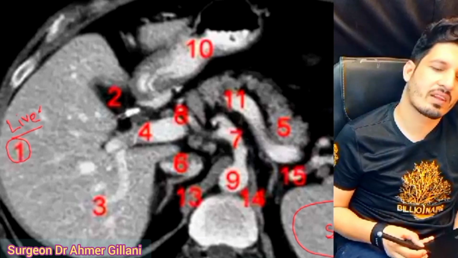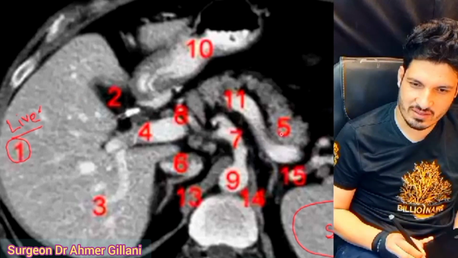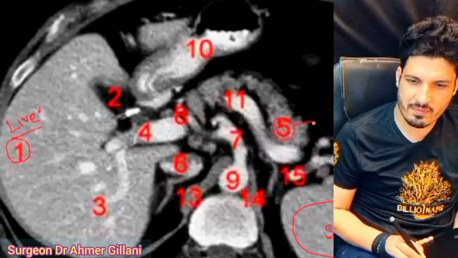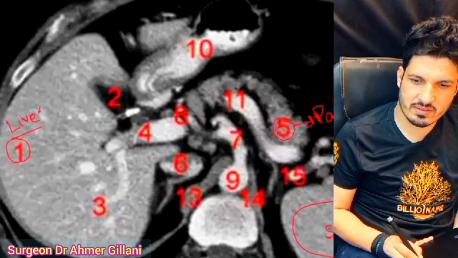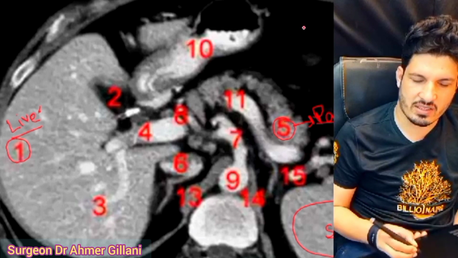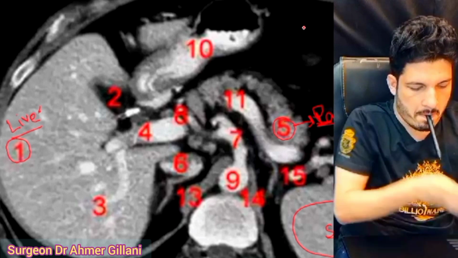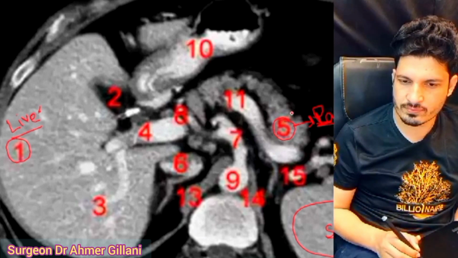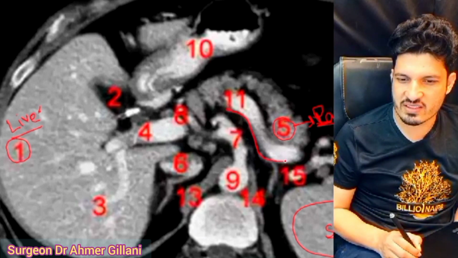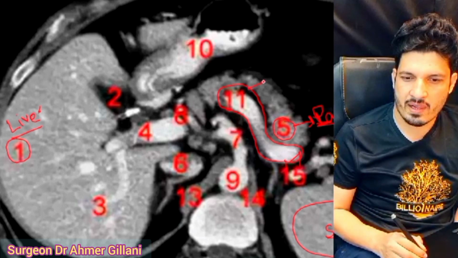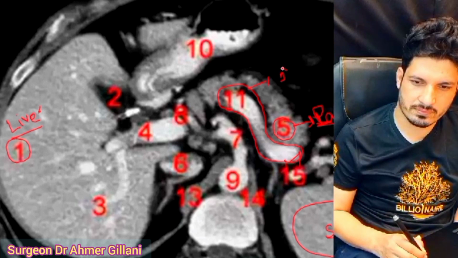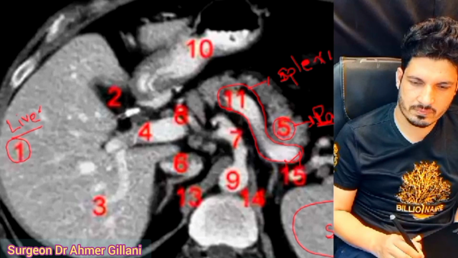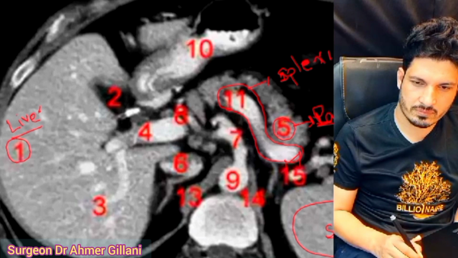Okay. The real game starts here. The structure number 5, this is pancreas. Okay. This structure number 11, exactly this structure is splenic vein. Okay.